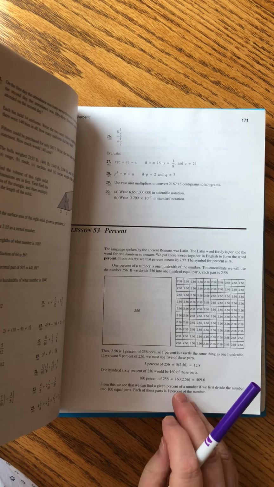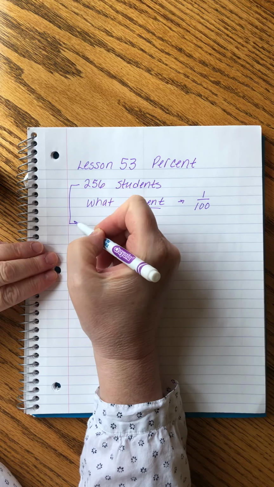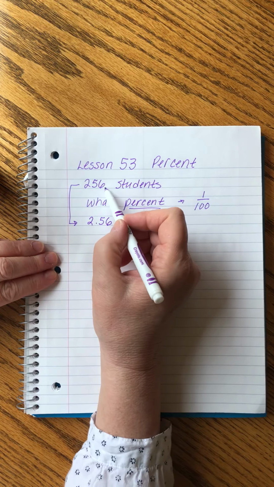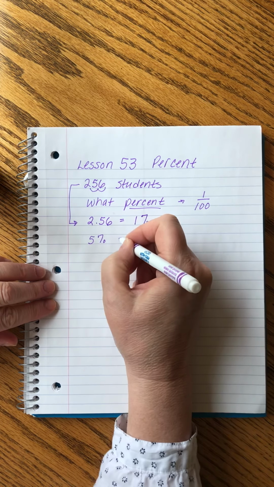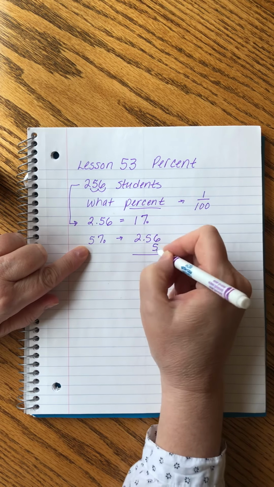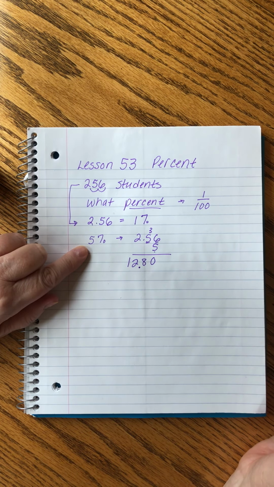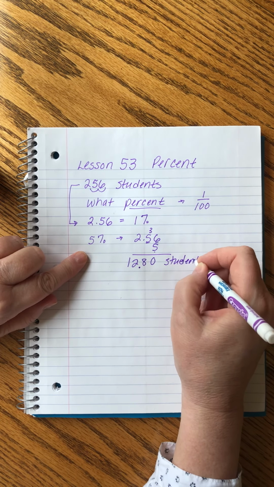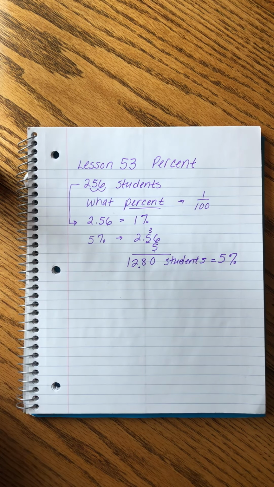And then, if we wanted to find, I'm going to take the book out now. So, for our group of students, 2.56 would equal 1% of the students, right? It's 100th, so we just slide the decimal. That's obvious. And then if we wanted to find 5%, we would simply take the 2.56 that equals 1% and multiply it by 5. That gives 12.8 students, which equals 5%. So that's the way the problems work in this lesson.